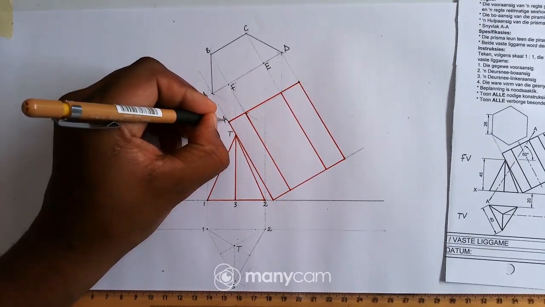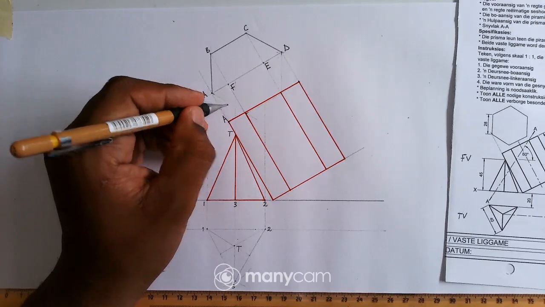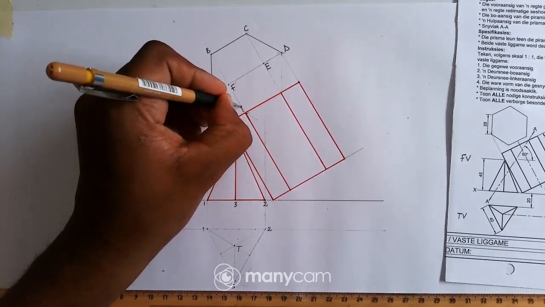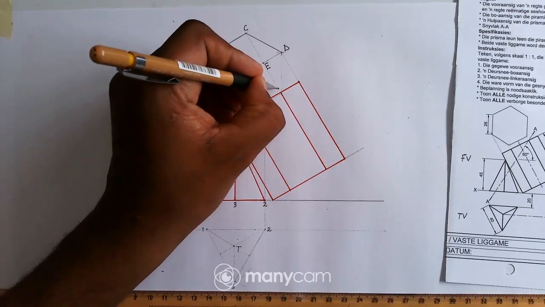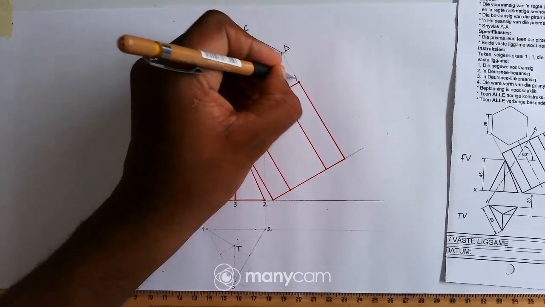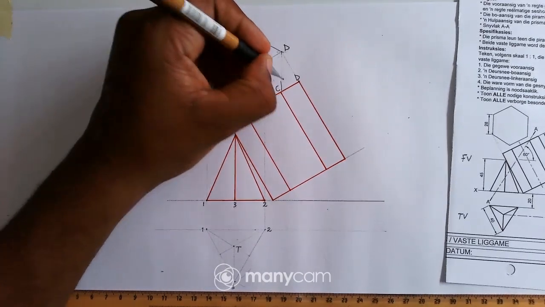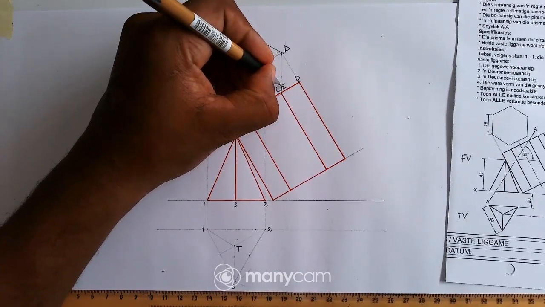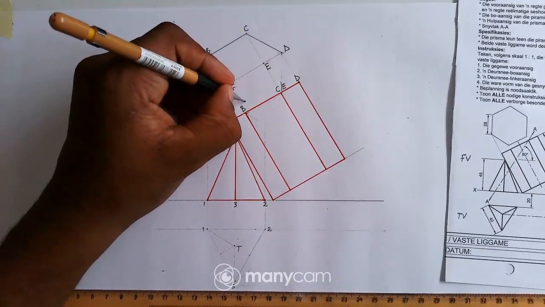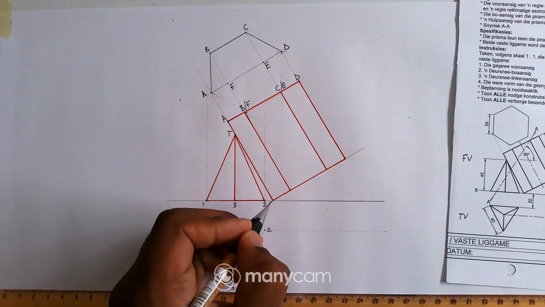So at the top I'll just write the upper letters, the uppercase letters, the capital letters. So the B will be right there, then C, D, then back to E. So here I have C and E, and then here I have F, right?